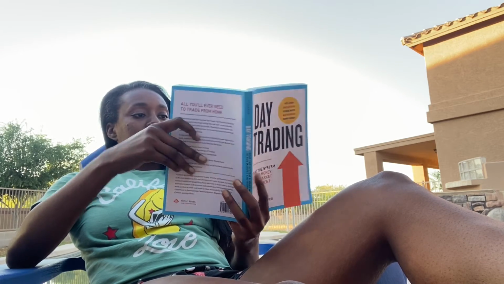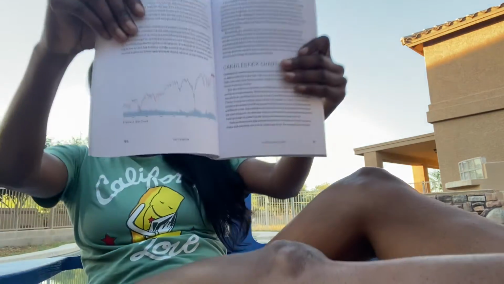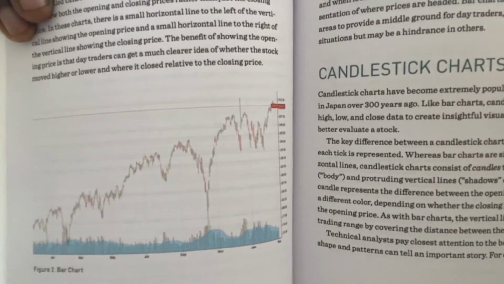This chart is not even worth putting in the book, but this is essentially what we're looking at here.